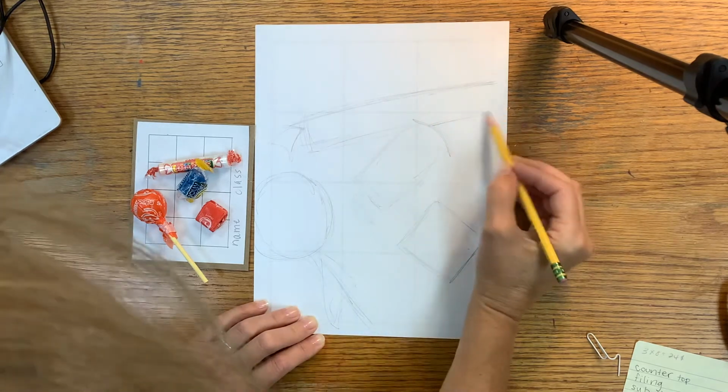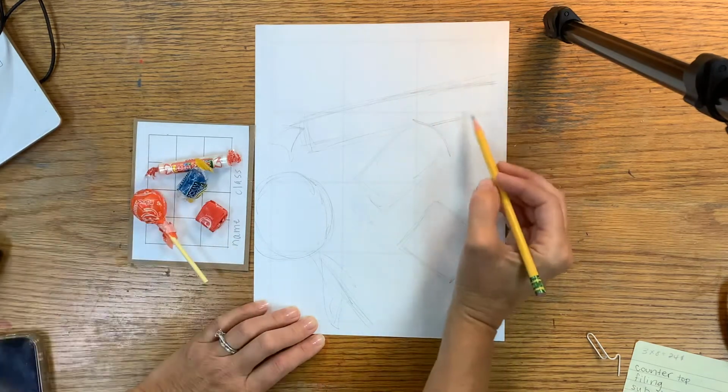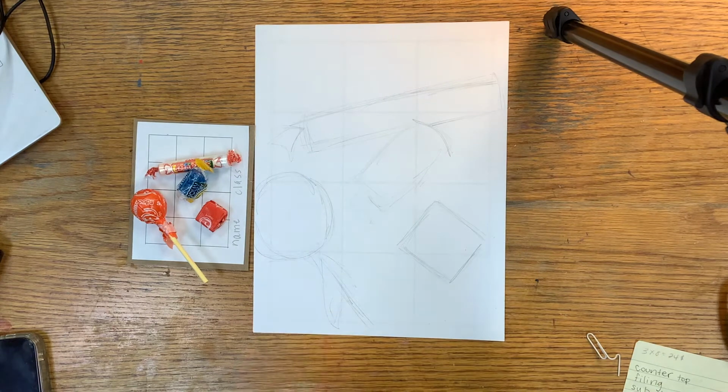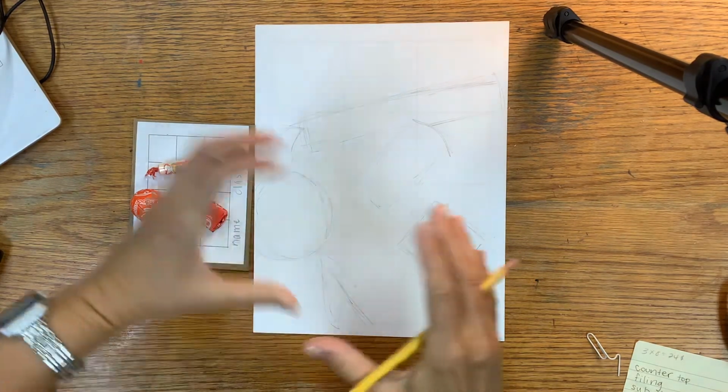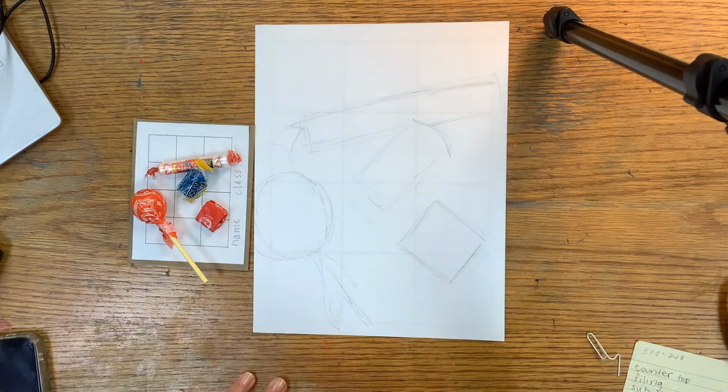Now this, again, is not really a drawing of the candy. It's a drawing of the placement of the shapes. So don't get bogged down by every detail, because the most important thing is to get them to be the right size and in the right spot. Then, once you've got that, you can focus in on all the little details. So this is step one.